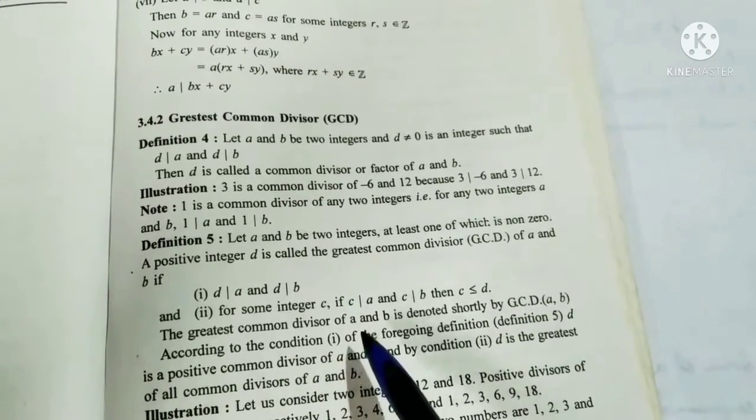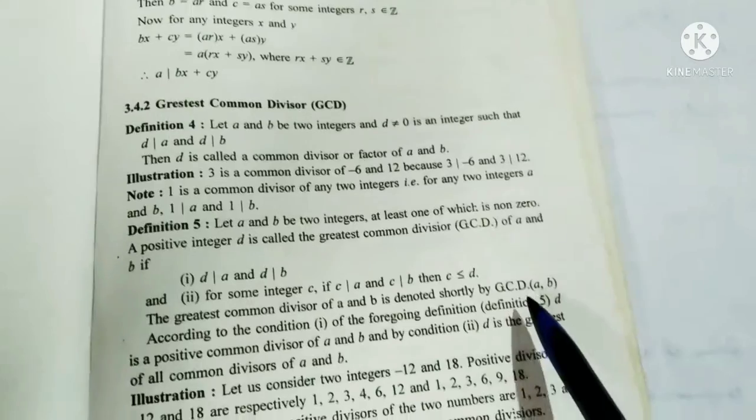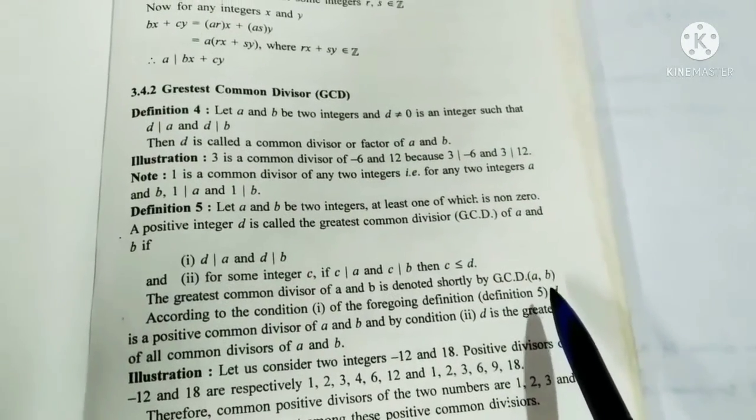The greatest common divisor of a and b is denoted shortly by GCD(a, b).